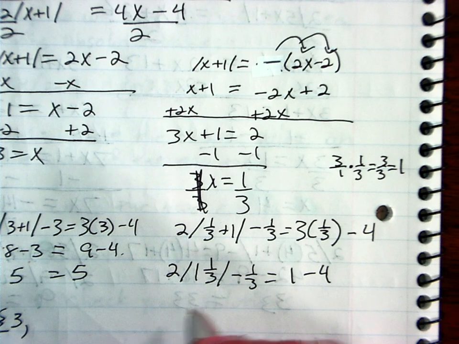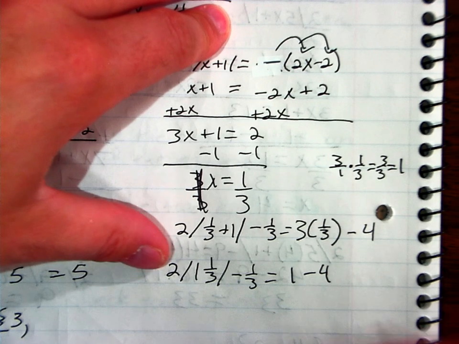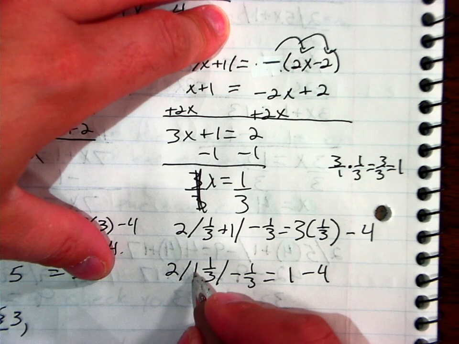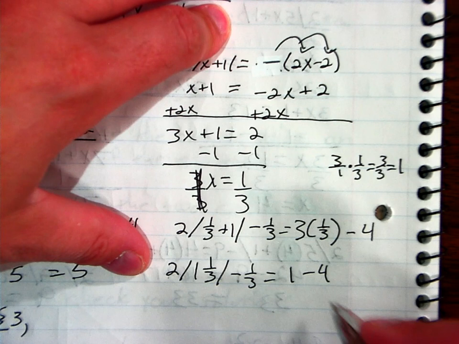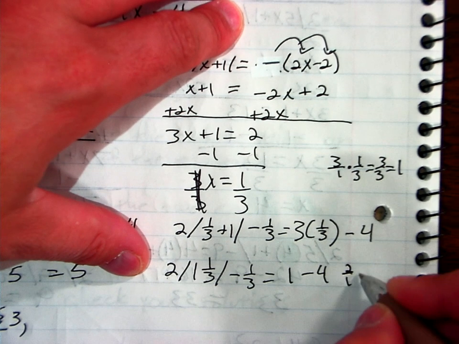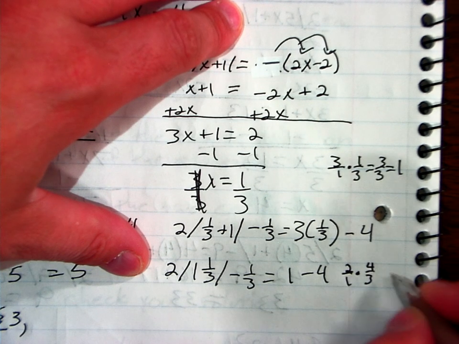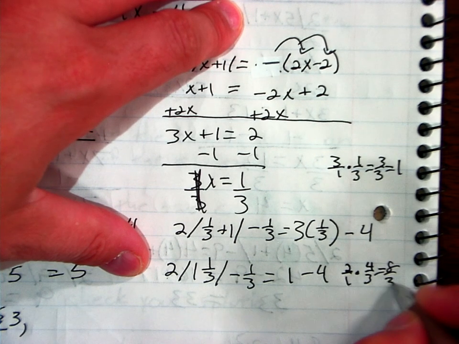All right, we need to multiply 2 times 1 1/3. I personally would turn it into an improper fraction. 3 times 1 is 3, 3 plus 1 is 4/3. So we're going to multiply over here: 2 over 1 times 4/3. And that's going to give me 8/3.